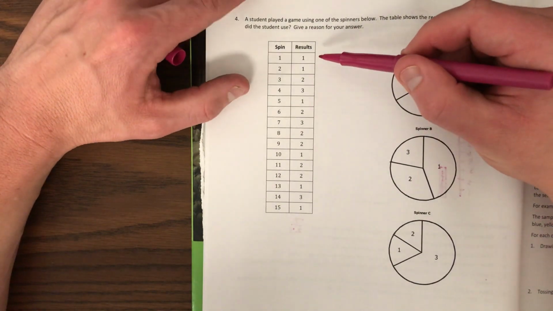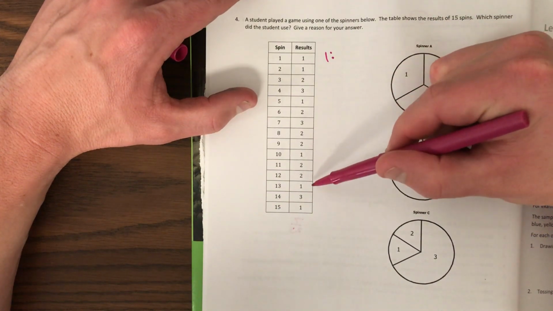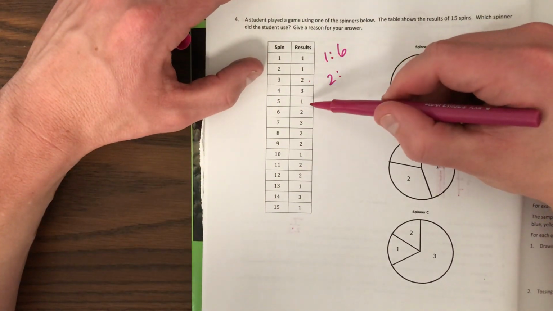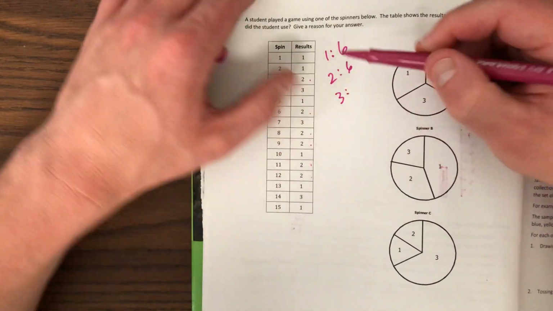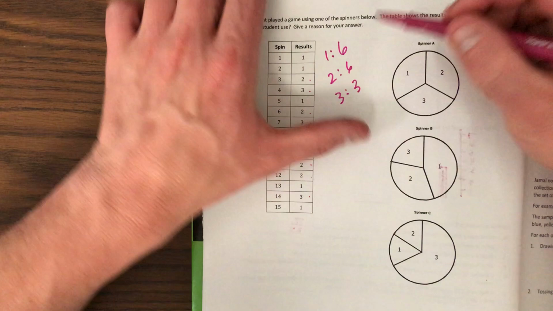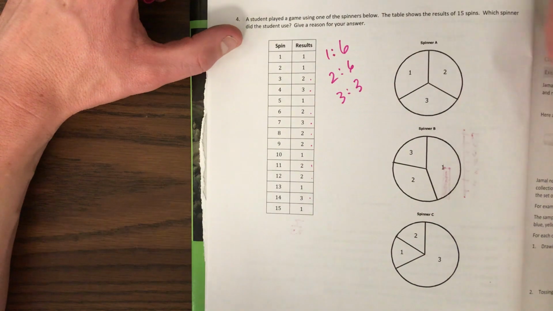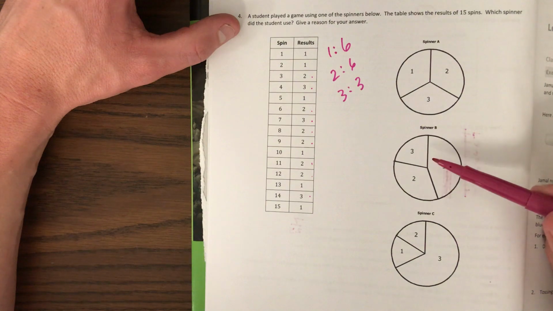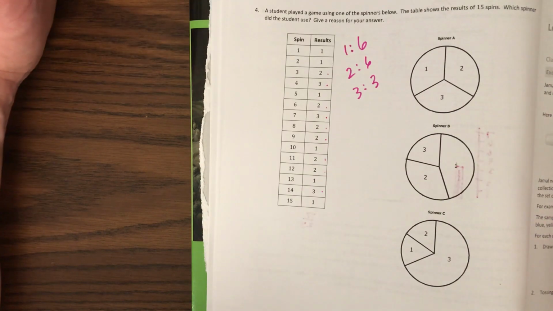So let's see here. How many 1s do we have? Let me label it. So 1 came up 1, 2, 3, 4, 5, 6 times. And then 2 came up 1, 2, 3, 4, 5, 6 times. And 3 came up 1, 2, 3. Only 3 times. So 3 came up half as many times as 1 and 2. And that, to me, goes along with this spinner where the 1 and 2 pieces look about twice as big as the 3 portion.